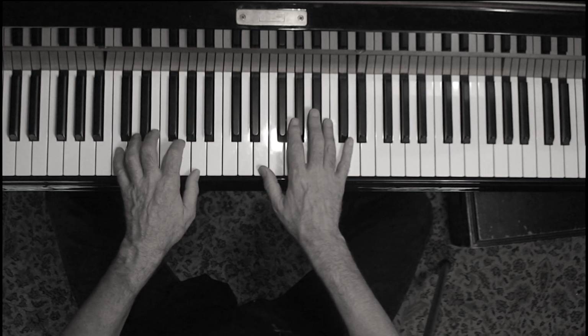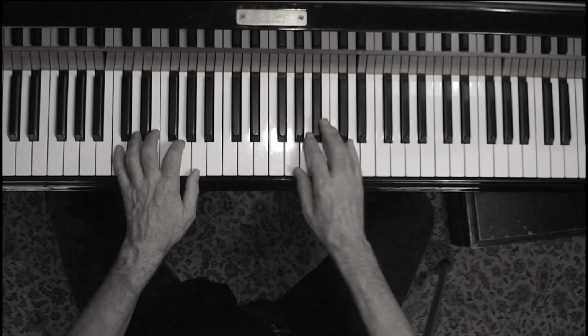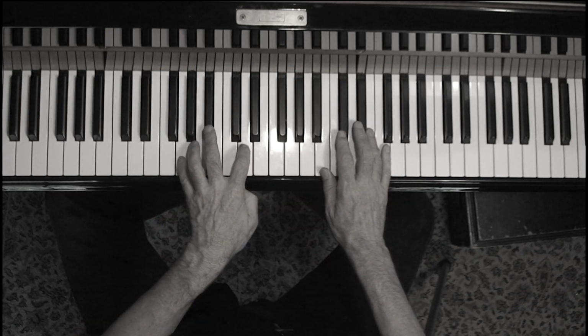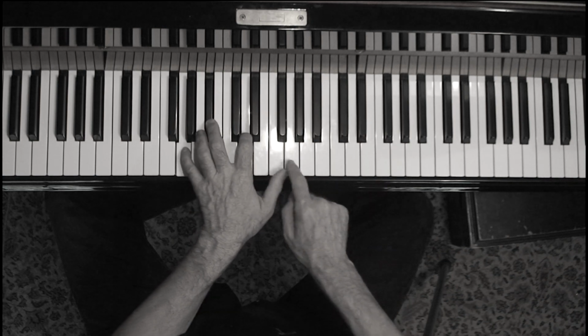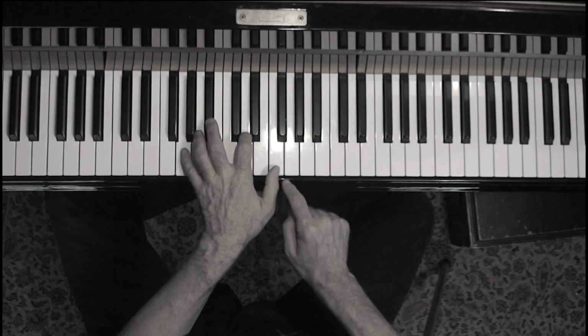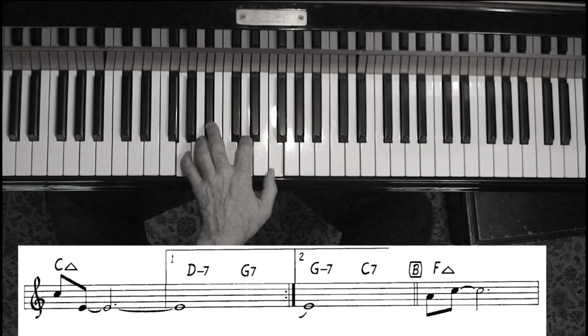Now when we get to the second ending, we need a G minor 7th and a C 7th. So G minor 7th is here. There's our G minor triad. And again, we look for our flat 7, or the 7 that's a whole step down from the root. So move your thumb down from G to F. There's G minor 7th.